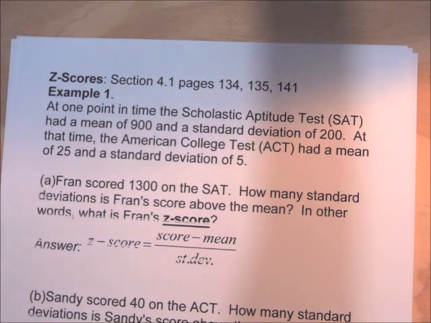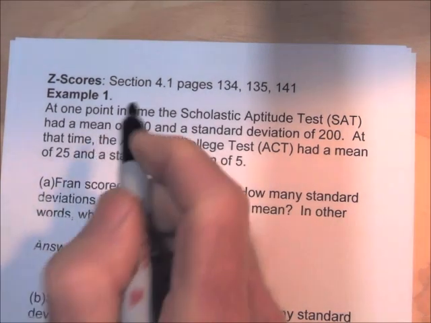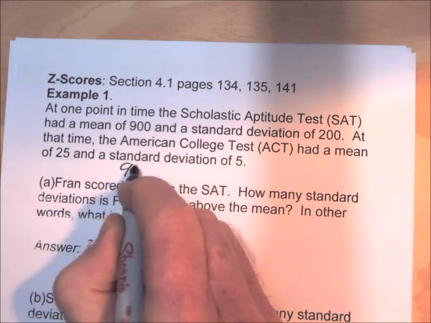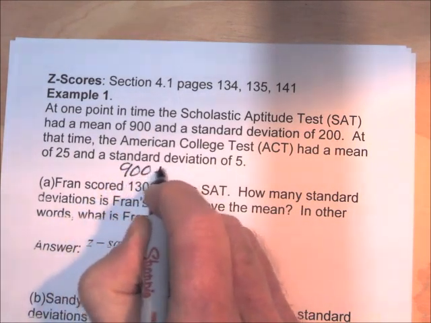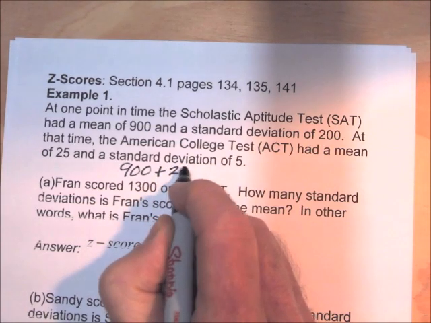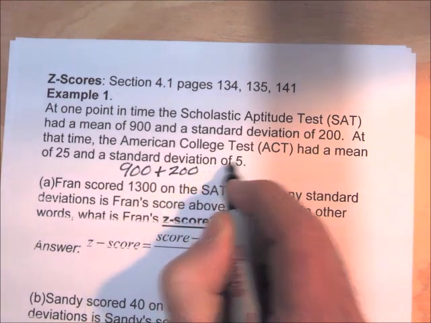Part A, Fran scored 1,300 on the SAT. How many standard deviations is Fran's score above the mean? There's a couple ways we can do that. The mean for the SAT was 900, so if we add one standard deviation, that's 900 plus 200, that's going to be 1,100.